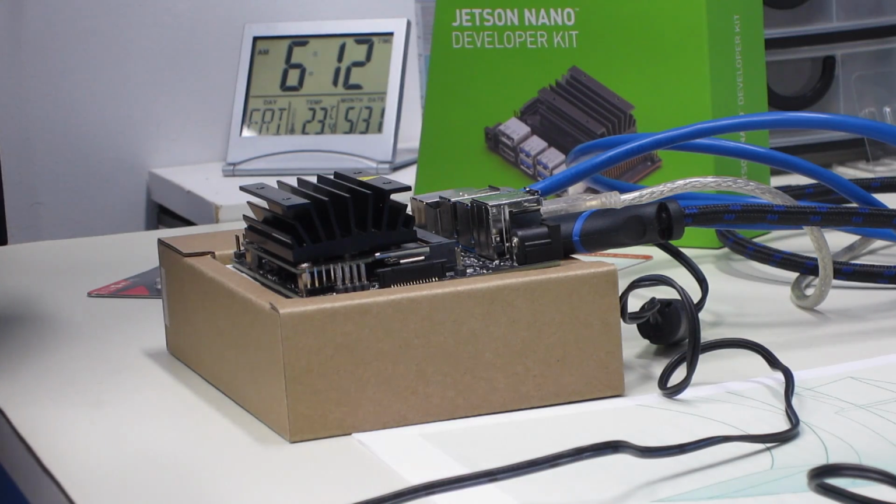For one thing, it's not a single board. It's a module sitting on top of a carrier board. And while that may seem to be a small distinction, it's actually a very big one. The idea with the Nano is that you can buy the Nano module separately, and the module you buy separately does not have a micro SD card on it. Instead, it has NVRAM on it.